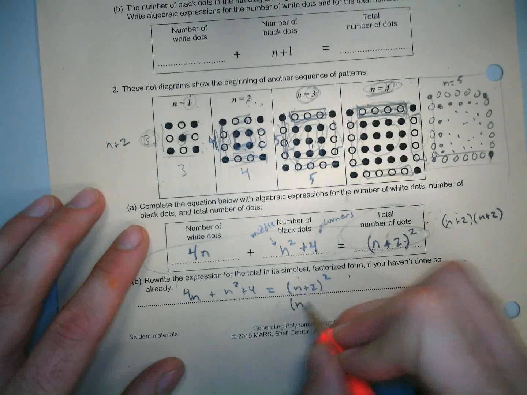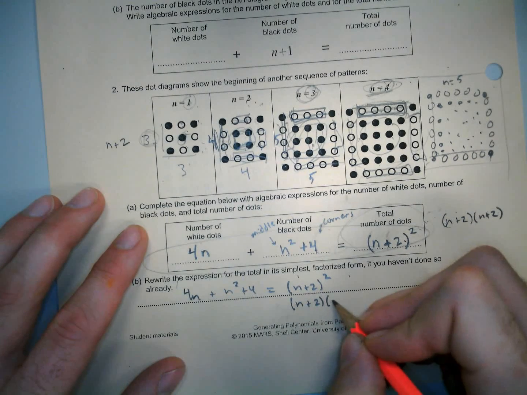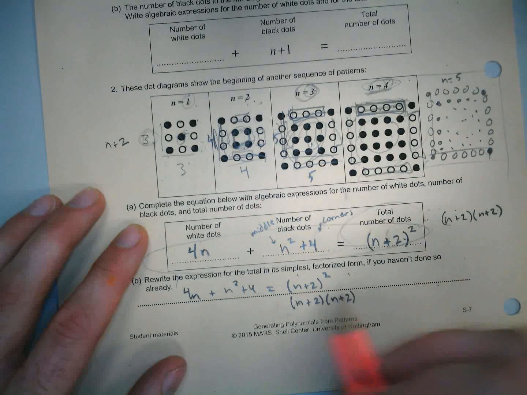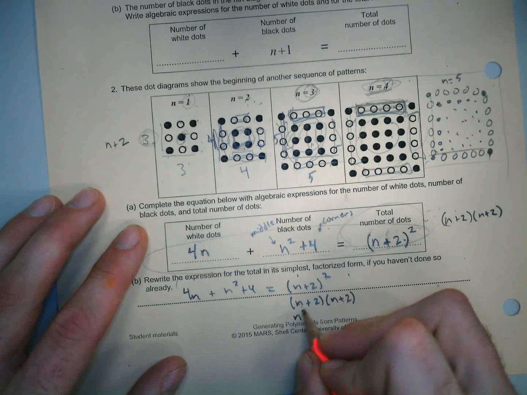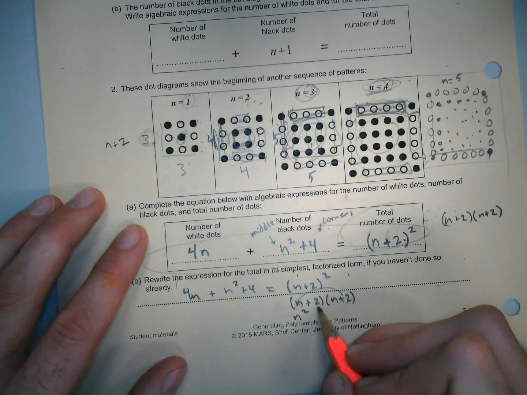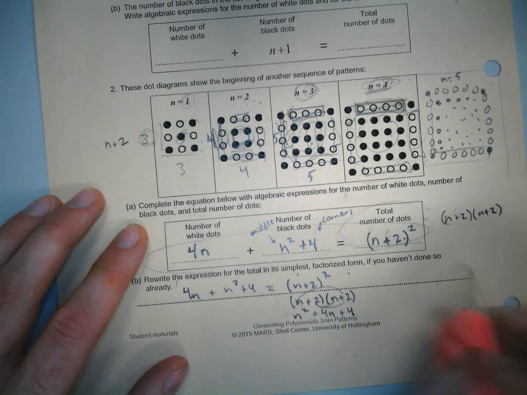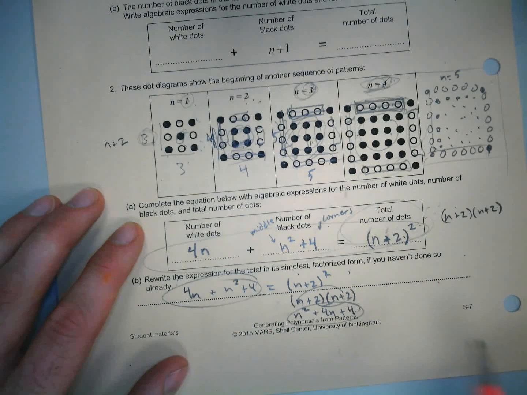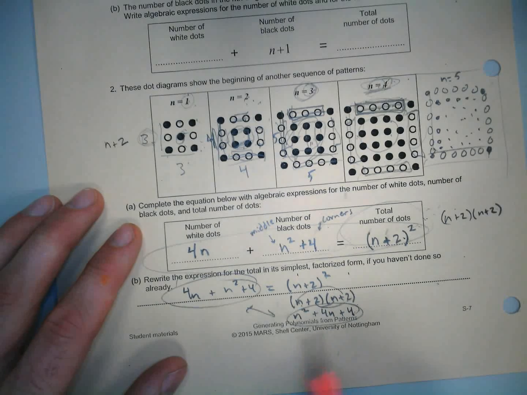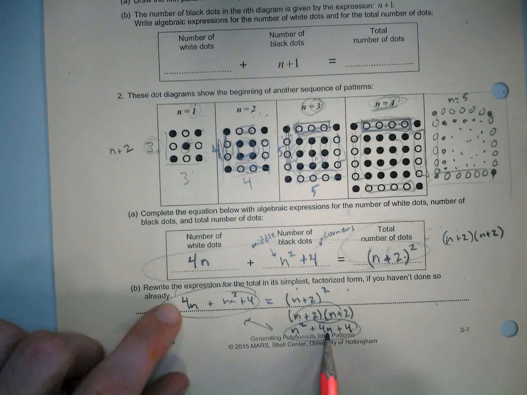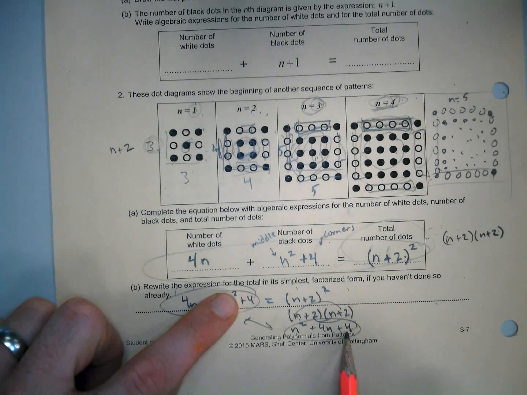Let's expand it out. If we multiply these together, n times n gives you n squared. N times 2 plus 2 times n gives you plus 4n, plus 4 at the end. Hey, that's the exact same thing, except in a different order, but that's okay. That's the commutative property. We can move stuff around. We got an n squared, a positive 4n, and plus 4.